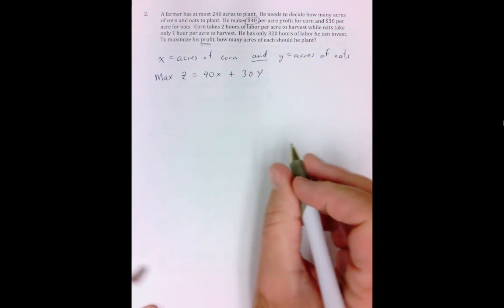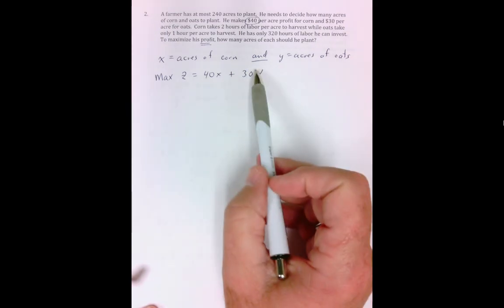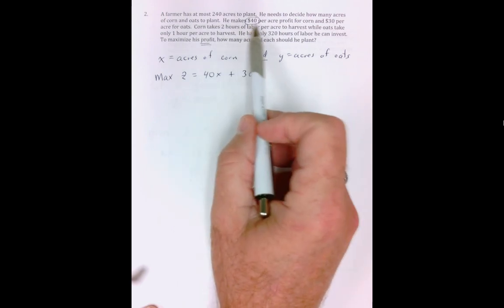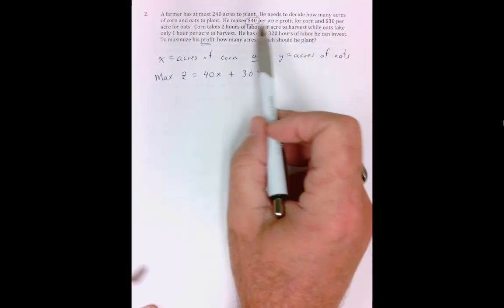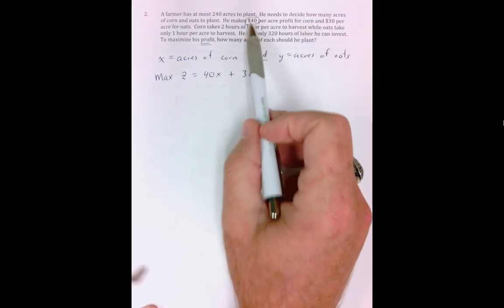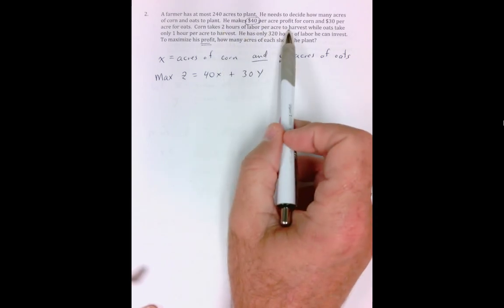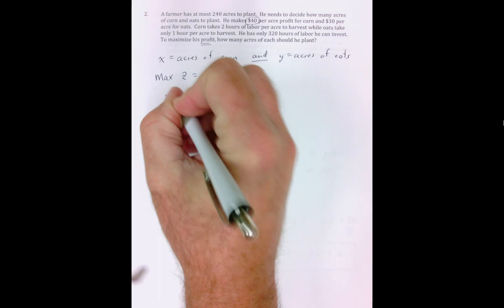Now, I had a student one time say, well, Dr. Darbro, that's just pretty silly. Why is the person even considering planting oats? Why don't they just put all of their focus on corn, because you get more profit per acre? Well, what happens is you see that it takes more to create an acre of corn than it does for the oats. So we have to keep everything in consideration.